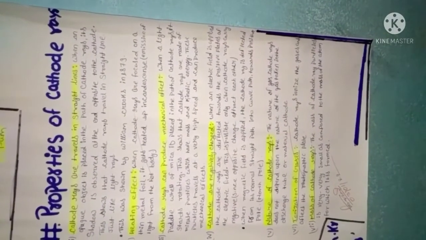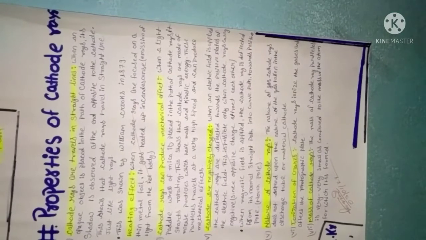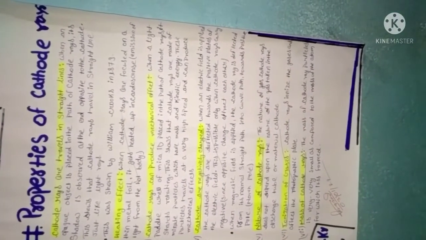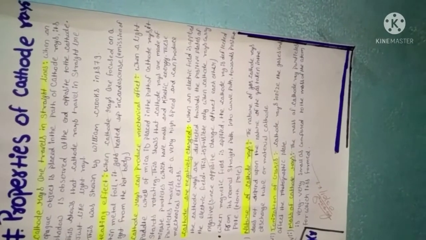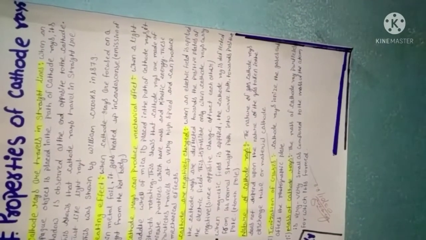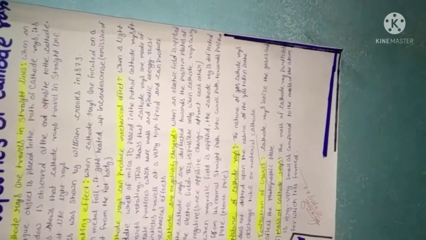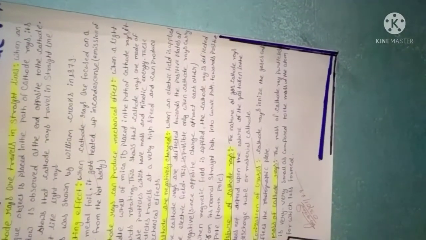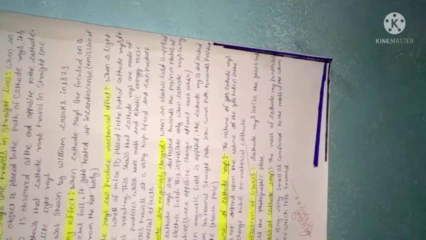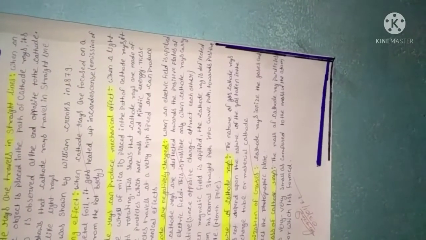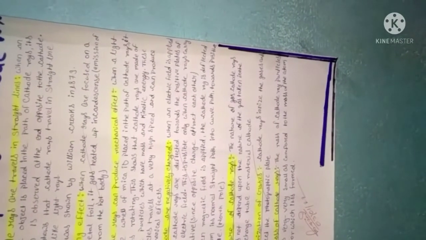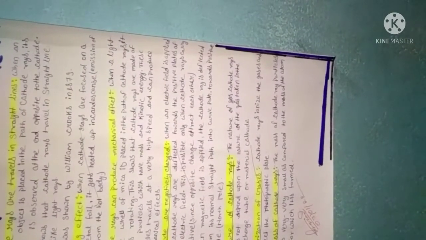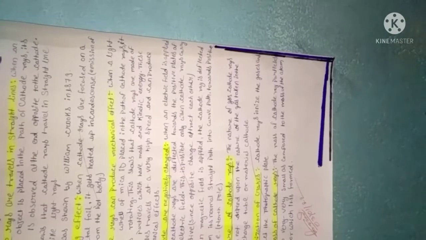Now come to the nature of cathode rays. The nature of the cathode rays does not depend upon the nature of the gas taken in the discharge tube or the material of the cathode. Cathode rays ionize gases and affect photographic plates. And now come to the last point, mass of the cathode rays. The mass of cathode ray particles is very small as compared to the mass of the atom from which it is formed.